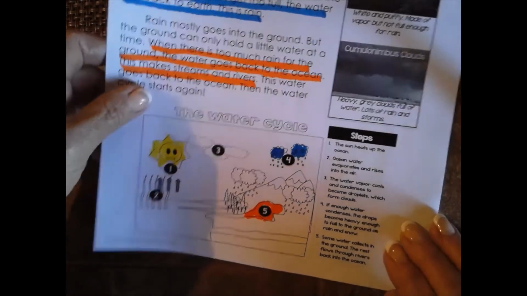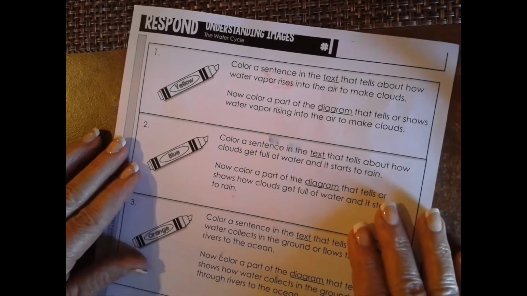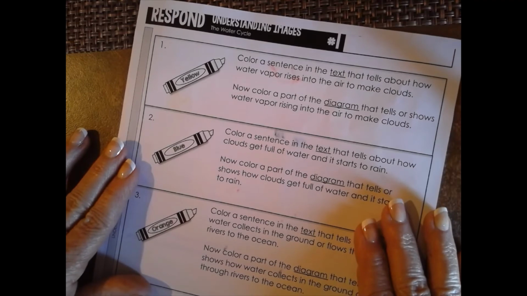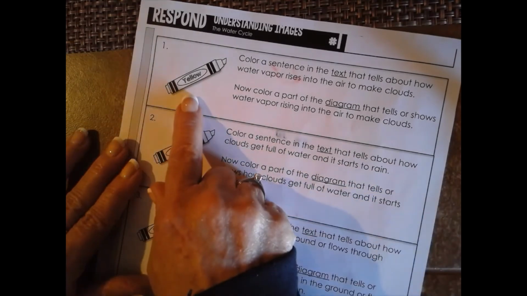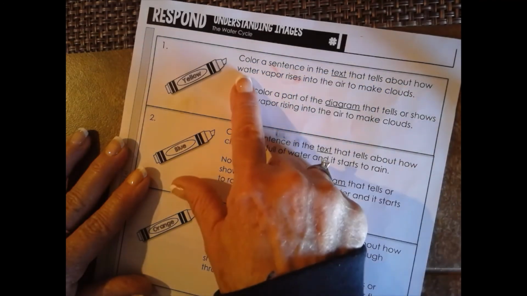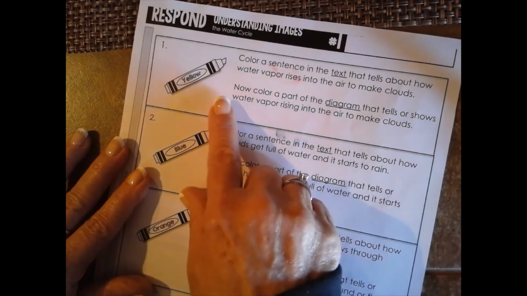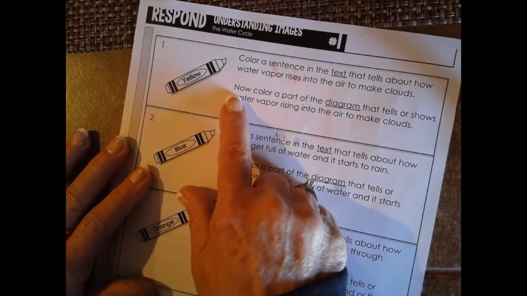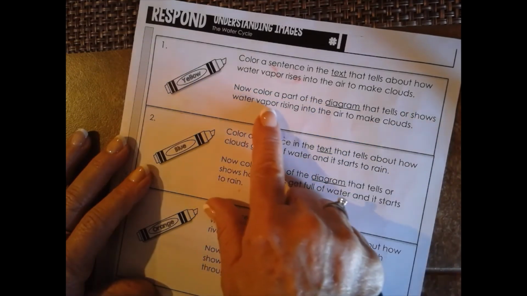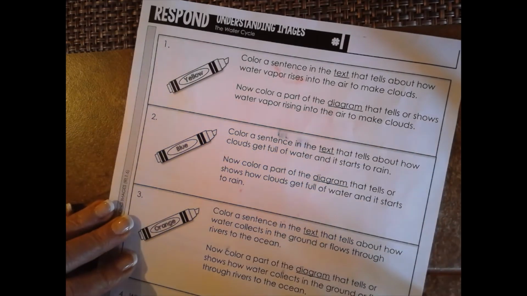All right, now, boys and girls, let's turn to the back and let's look at step number 1 and read it together. We take our yellow crayon and it says, color a sentence in the text that tells about how water vapor rises into the air to make clouds. Also, we'll take our yellow crayon or marker and now color a part of the diagram that tells or shows water vapor rising into the air to make clouds.